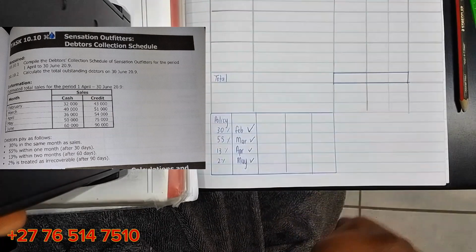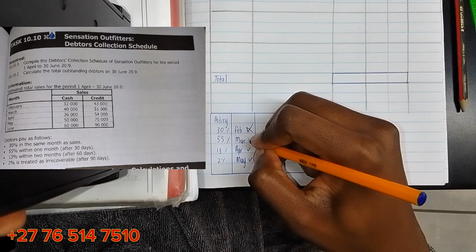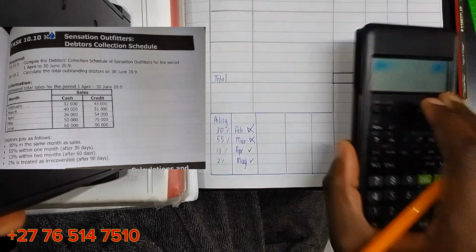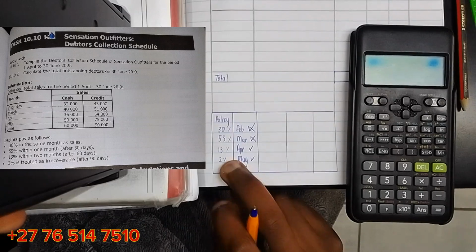So which ones are in our budgeting period? February is not there, March is not there, April and May are there. So we're going to start with calculating the 13% for April, 2% for May.